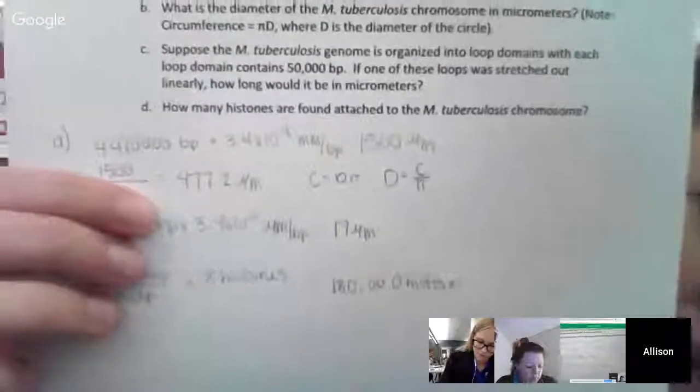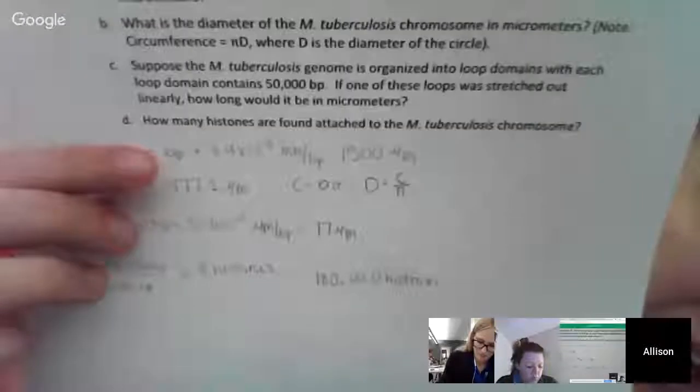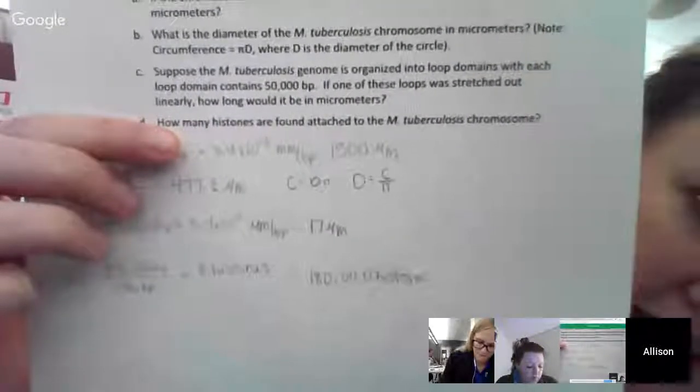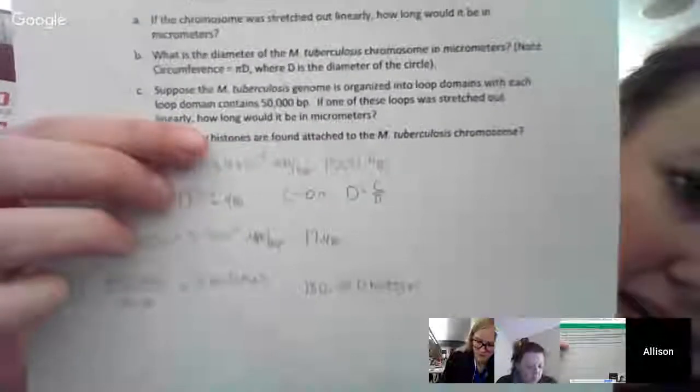And so we want to have it converted into micrometers. So we do the number of base pairs times 3.4 times 10 to the negative 4th micrometers, and we get about 1,500 micrometers in length. It's like 1499.